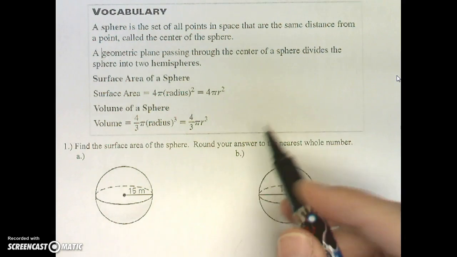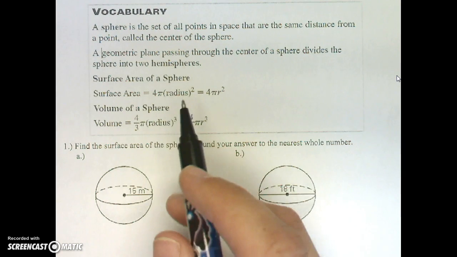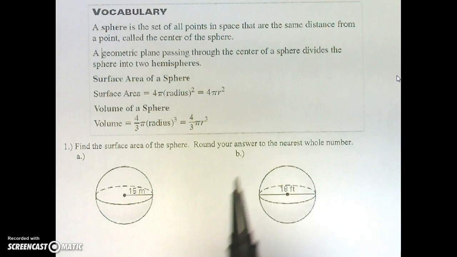A geometric plane passing through the center of a sphere divides the sphere into two hemispheres. This is something that you can relate to the Earth. We have a northern hemisphere and a southern hemisphere. It's just taking a sphere and slicing it down the middle. That's all a hemisphere is. So you're dividing it by 2.